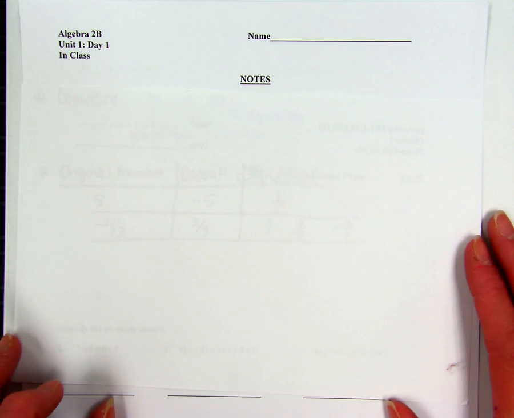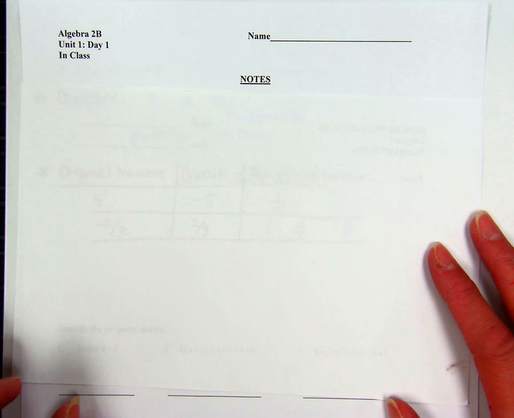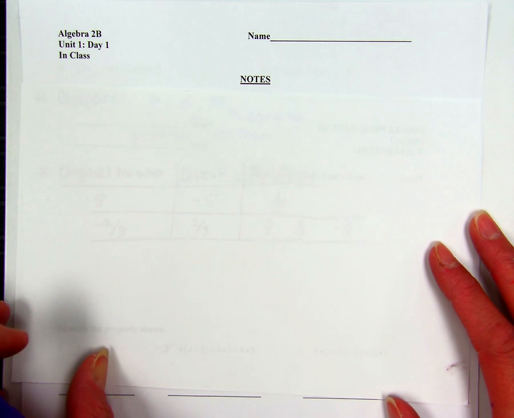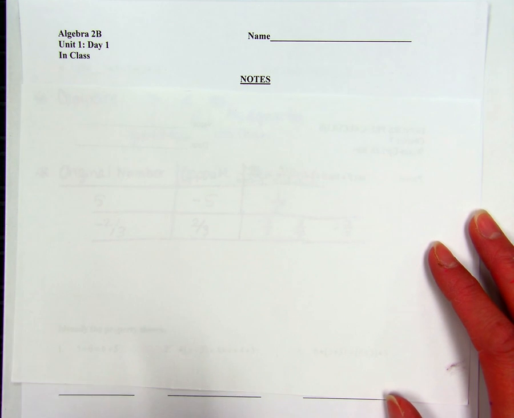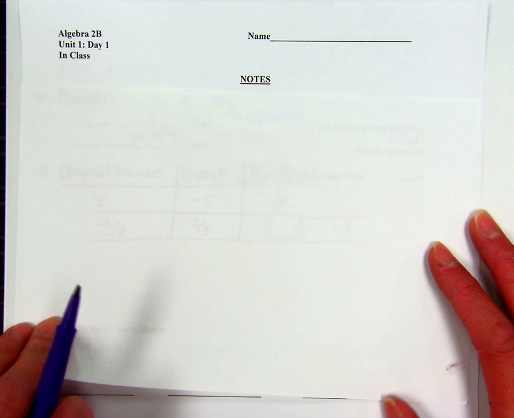All right, so today we're going to be taking notes on Unit 1, Day 1 for Algebra 2B. Remember, if you feel like this video is going too fast, then you can always pause it or rewind it and watch a problem over again.